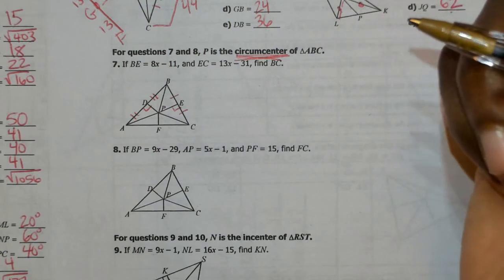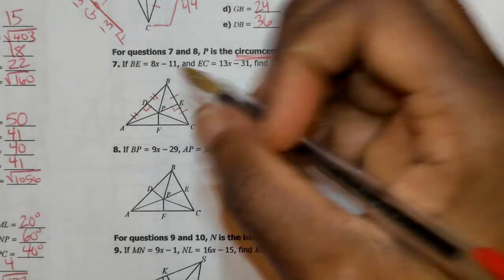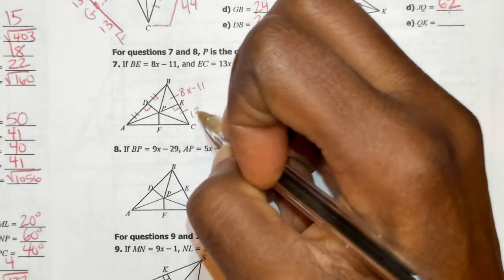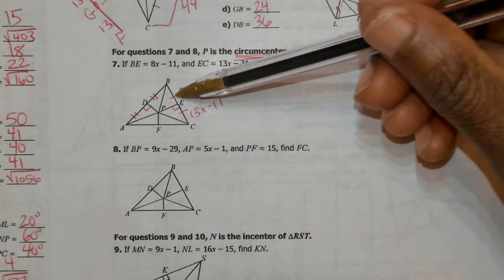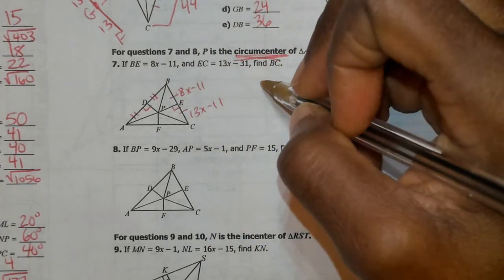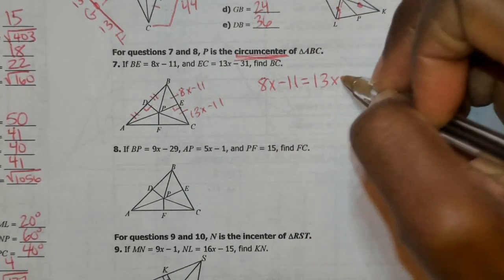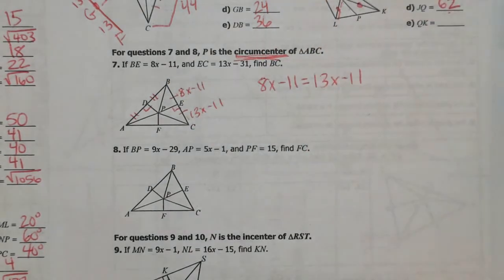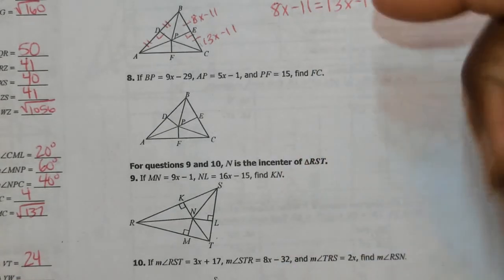Okay. Alright, so BE is 8x minus 11, and EC is 13x. Okay, so they happen to be on a circumcenter problem. You would look to see how these two are related. They're equal. So you're just setting them equal and then substituting x back in to find the whole length BC, so you add them together. So actually I'm not going to do that one for you. Number 8 is a little harder.